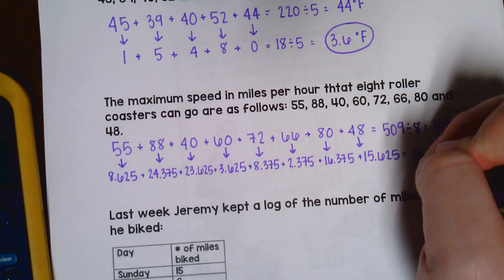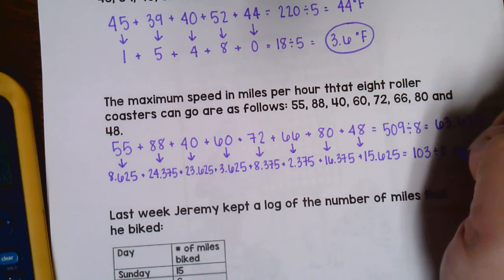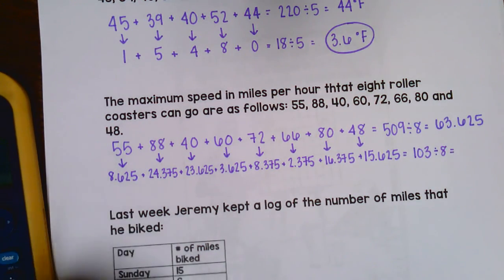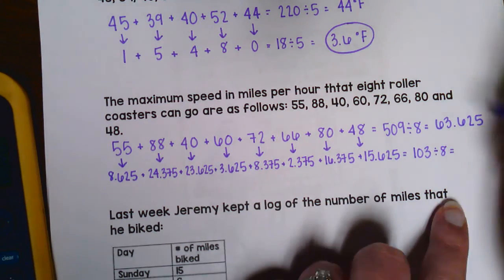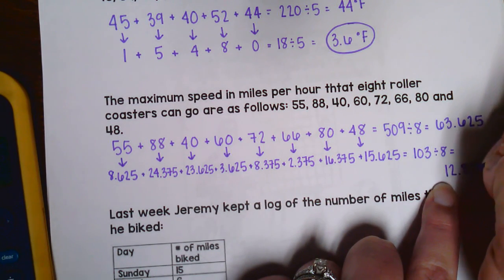That gives me 103. And then we're dividing that by 8. So my mean absolute deviation is 12.875.